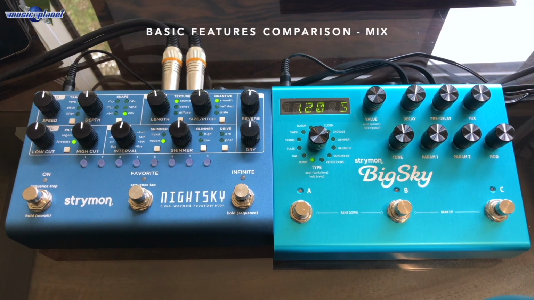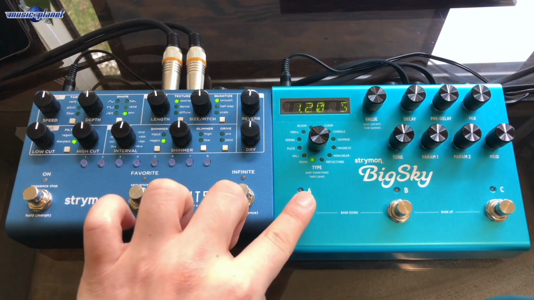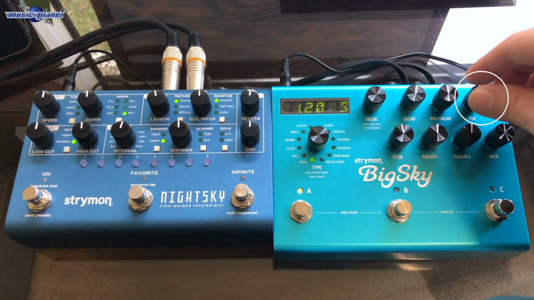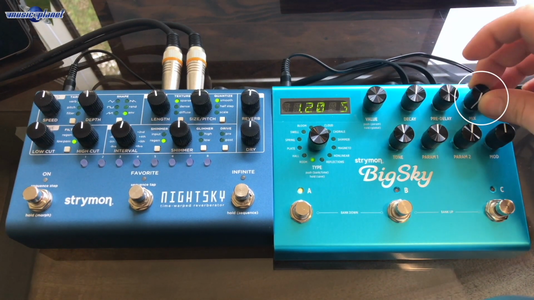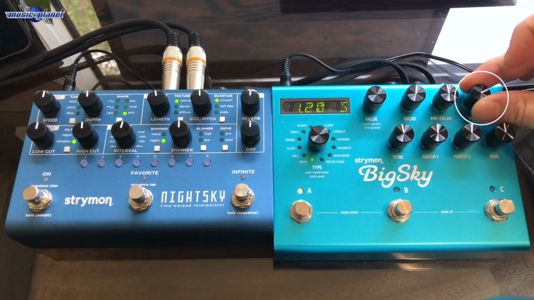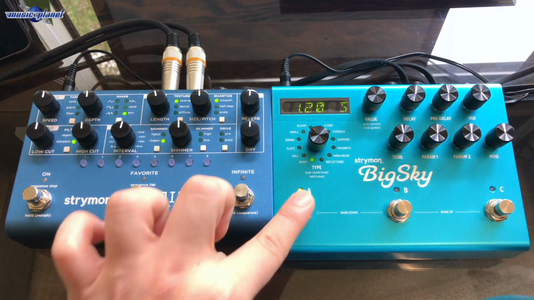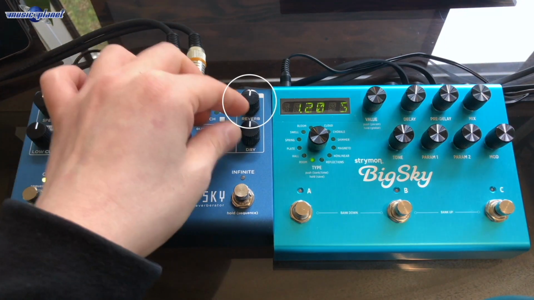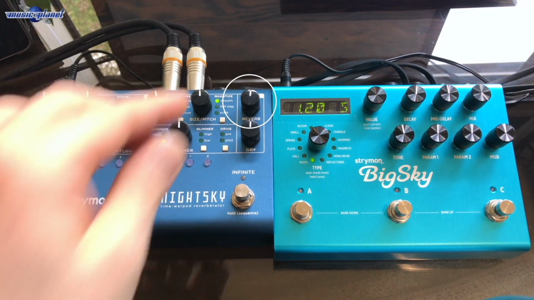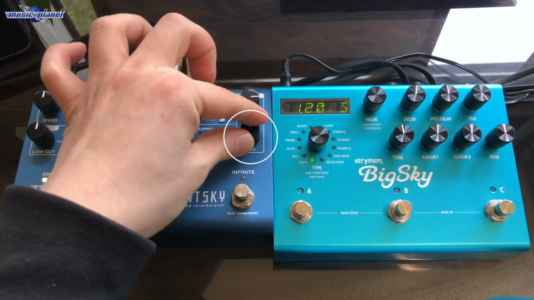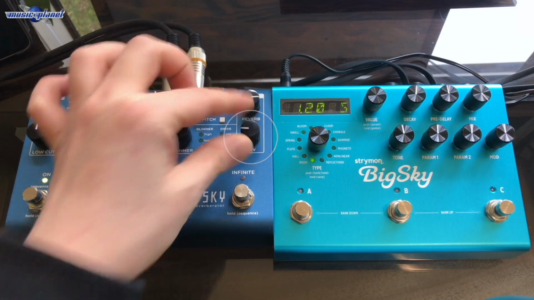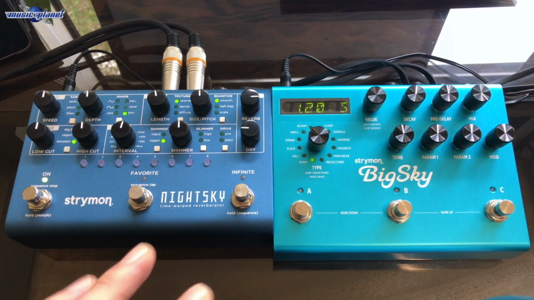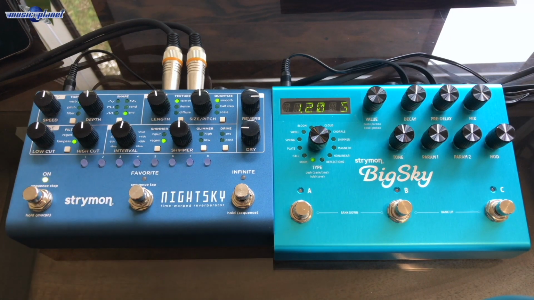Now let's look at the basic features of the two pedals, starting with the controls that you would see on most reverb pedals. The Big Sky features a single mix knob, blending your signal between dry and wet. The Night Sky, on the other hand, has separate controls for your dry and wet, and this is really handy for getting your balance just right between the two. Although the Big Sky does have an overall level control to boost or cut your signal, the Night Sky has a little bit more control in this aspect.